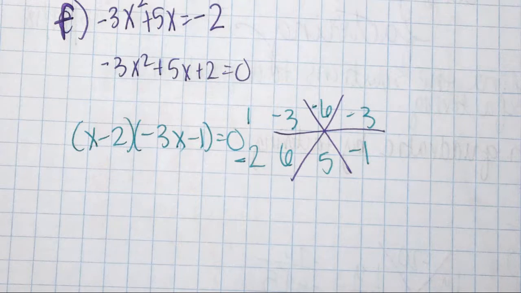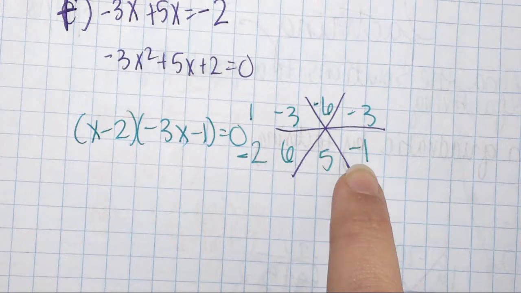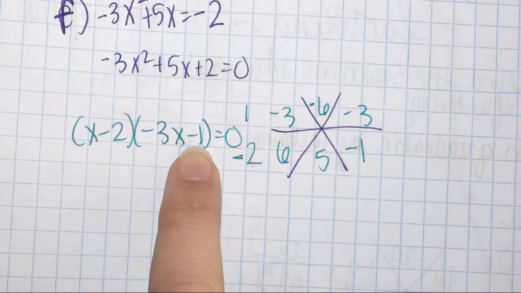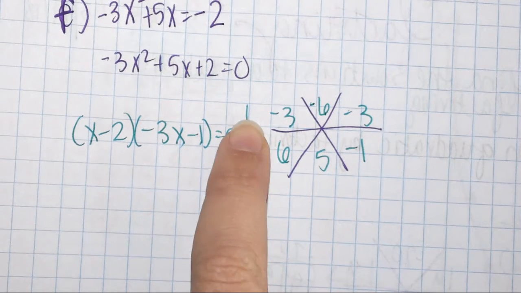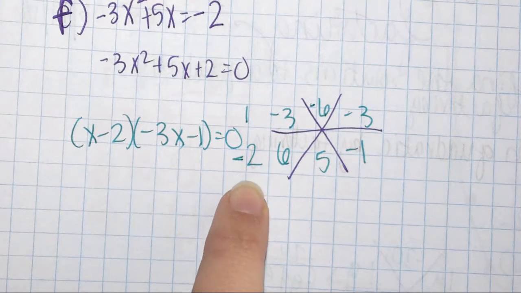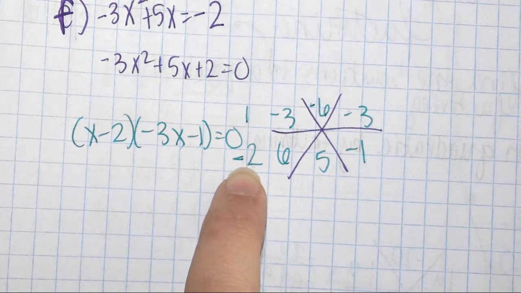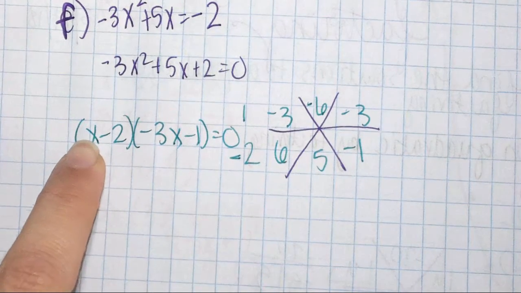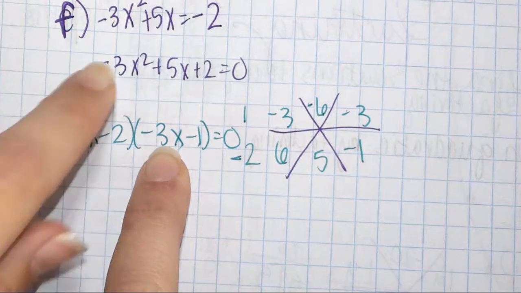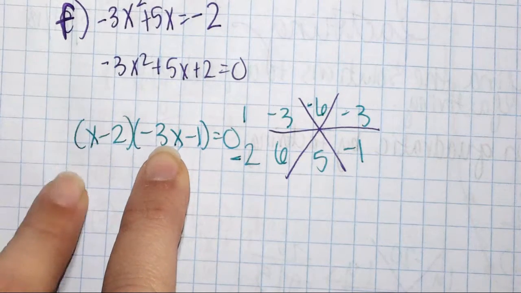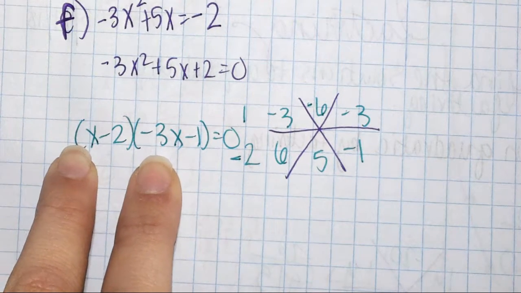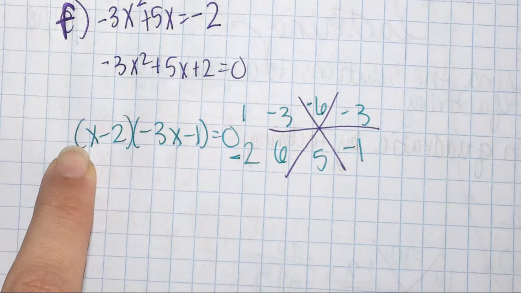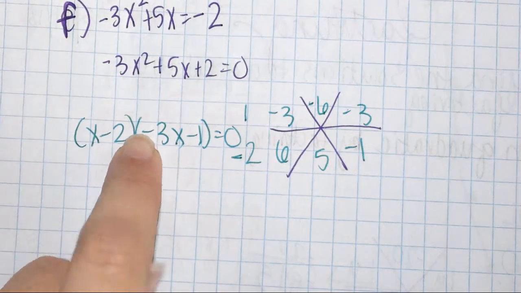No, we just said that. Then we changed this to negative because we need this to be positive, right? Because when we multiply these, we need a negative 3. So what is positive 1 times negative 3? Positive 1 times negative 3 is negative 3.